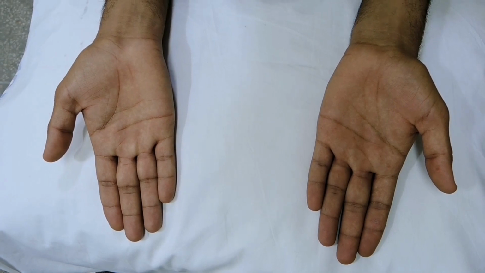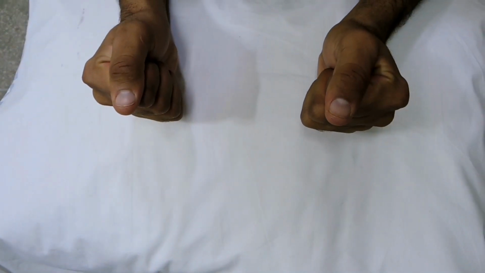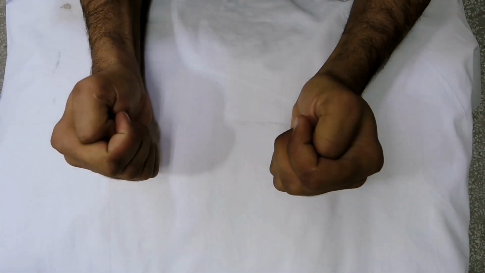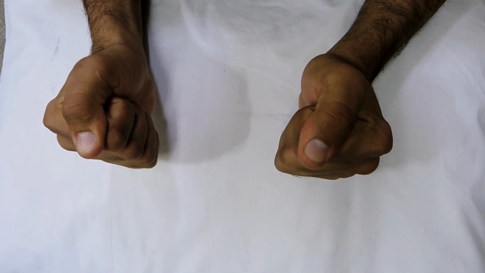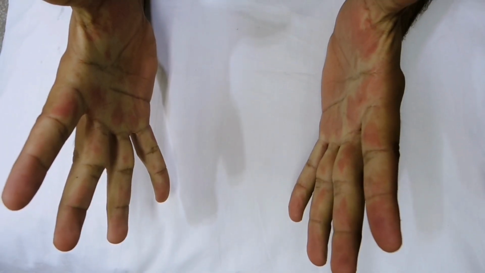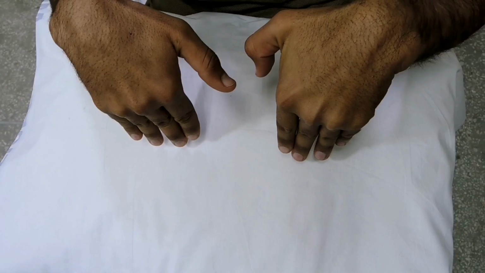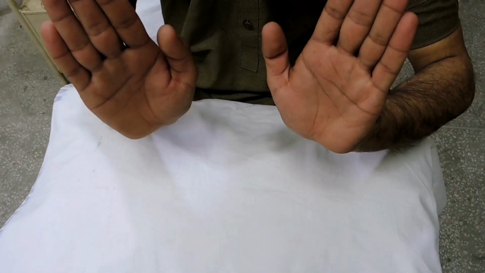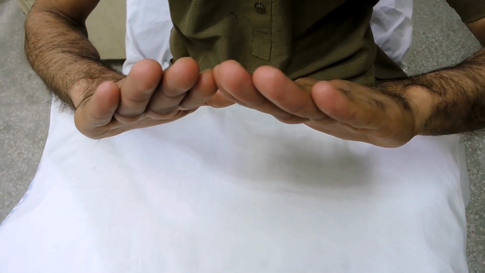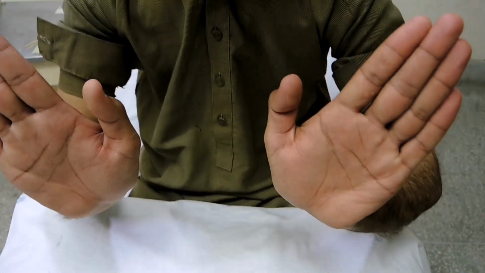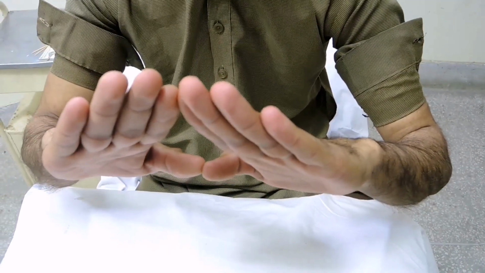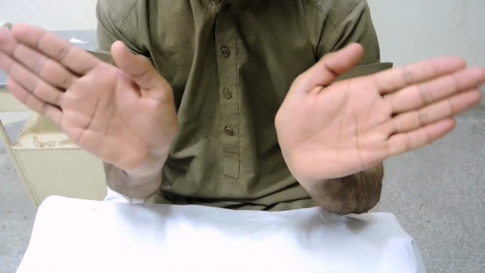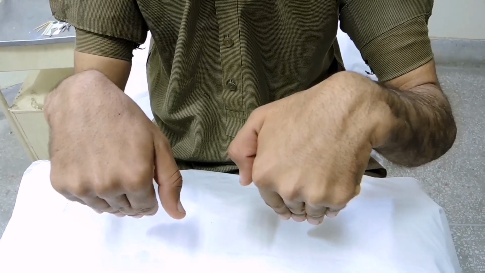Now ask the patient to make a tight fist to assess the grip power and function. Now ask the patient to extend his fingers. Now ask the patient for flexion and extension at the wrist and radial deviation and ulnar deviation at the wrist. This is radial deviation. This is ulnar deviation. This is wrist flexion. This is wrist extension.